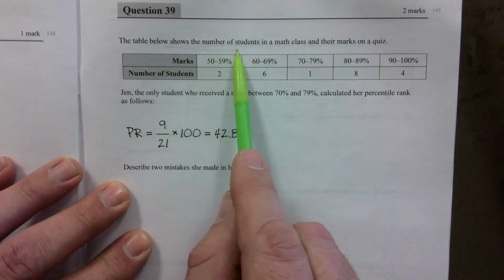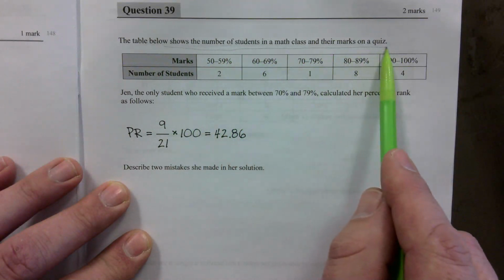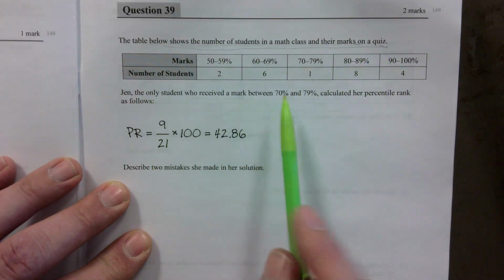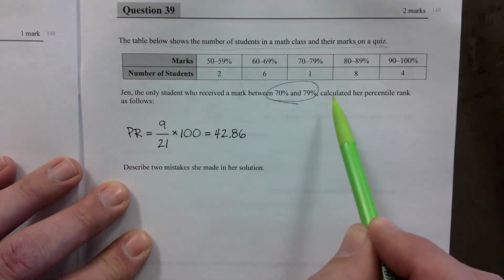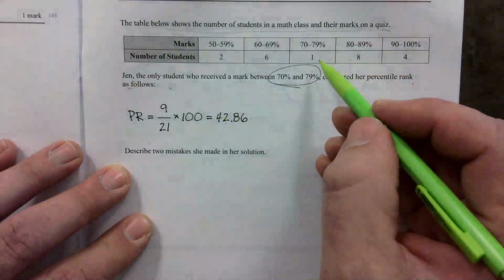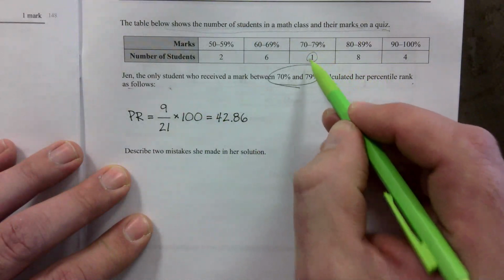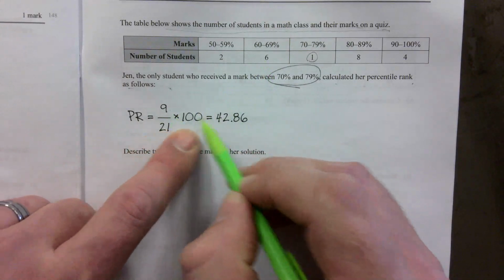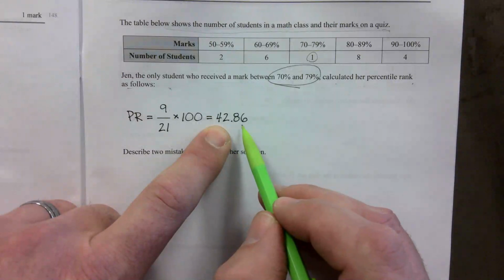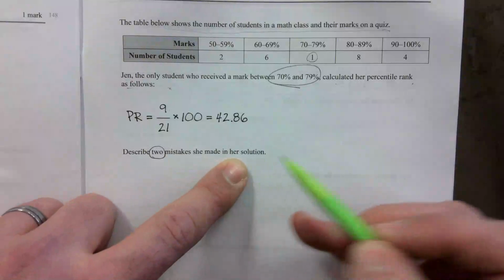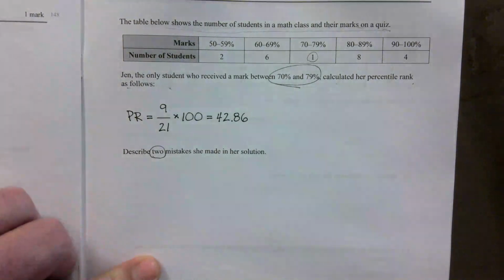The table below shows the number of students in a math class and their marks on a quiz. Jen, the only student who received a mark between 70 and 79, calculated her percentile rank as follows. So Jen, I'm guessing, is this. And 9 divided by 21 times 100 is 42.86. Describe 2 mistakes she made in her solution. What's mistake number 1?